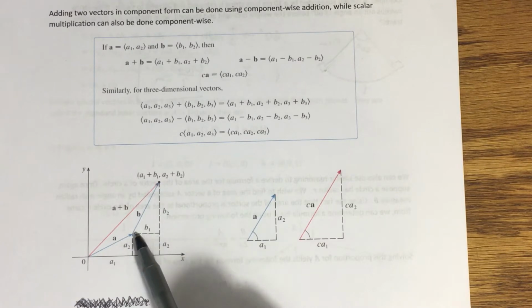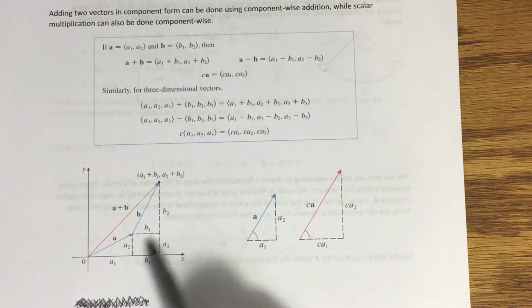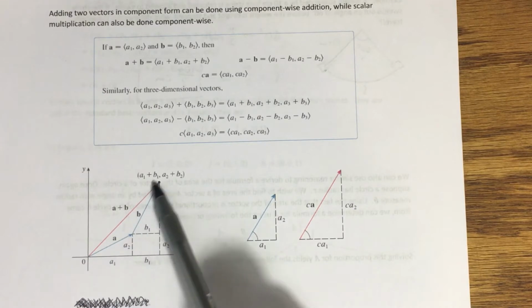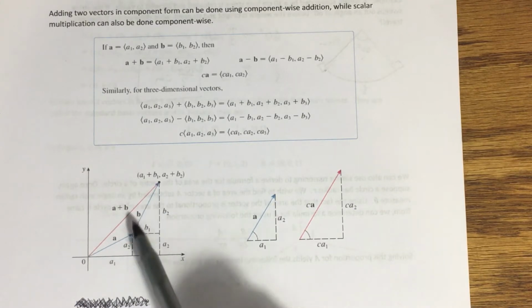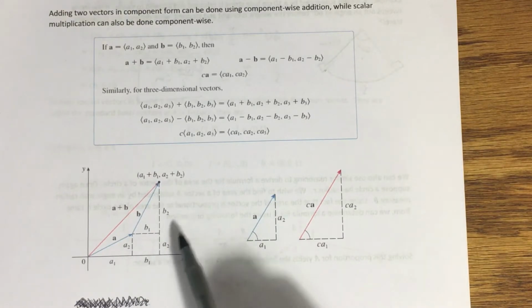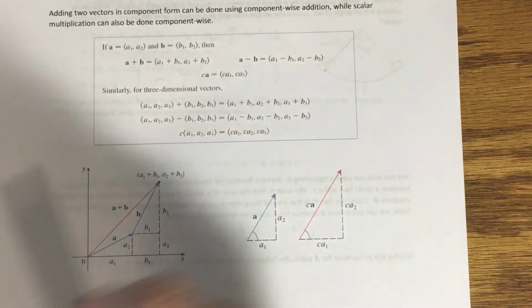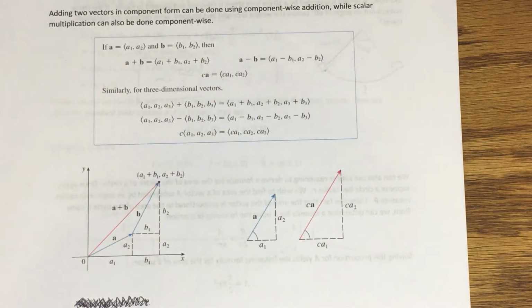And notice this right triangle is not sitting on an axis the way that this one is. So I could create a little rectangle here, making this side the same as B1. This side here would be the same as A2. And look at what we have. This larger right triangle makes up the components of my sum, A plus B. And I can see that the horizontal component really is the sum of the horizontal components of A and B. The vertical component really is the sum of the vertical components of A and B. So that jives with our way of working with addition in component form up here.